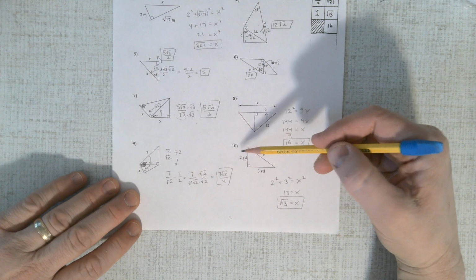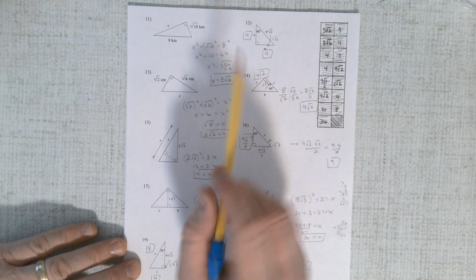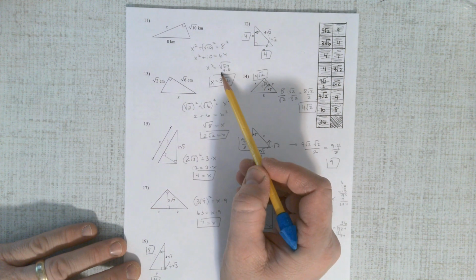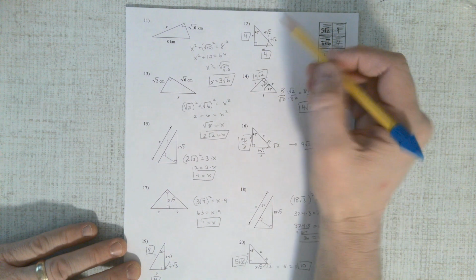Number 10, a squared plus b squared is c squared. On the back, Pythagorean theorem again. Root 54 is 9 times 6, or 3 roots of 6. Number 12, it's real simple.